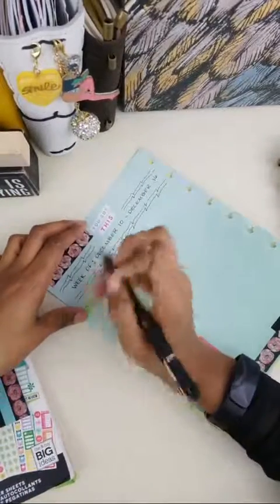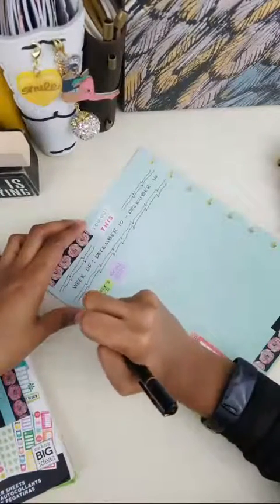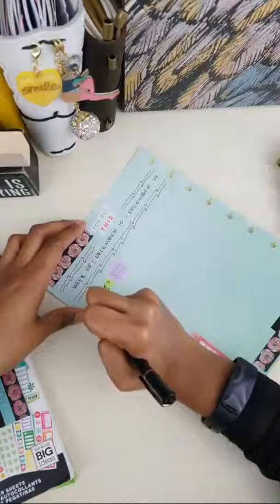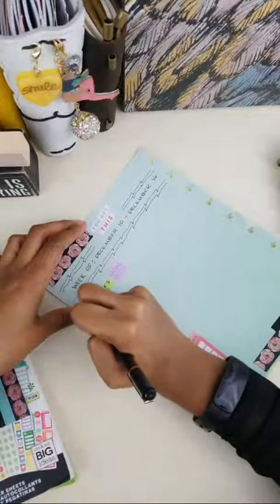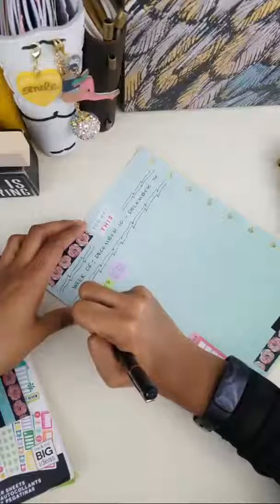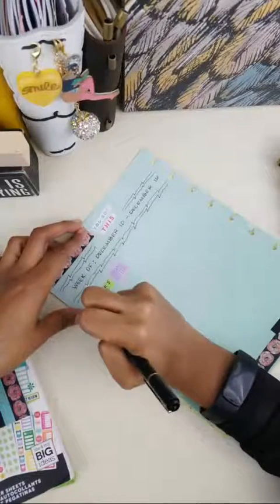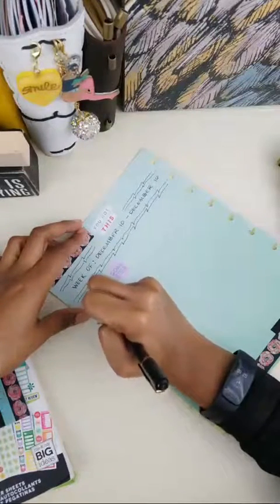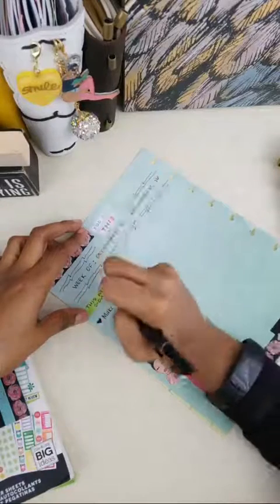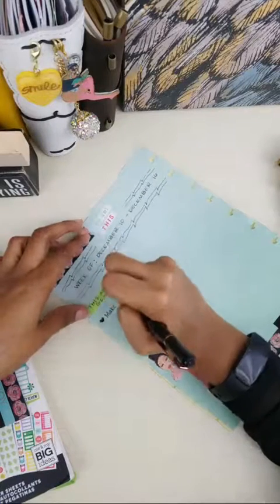I was looking for a cute sticker to go on the side, but I'm over that. So we're just going to put a little heart right here. Make one credit card payment.